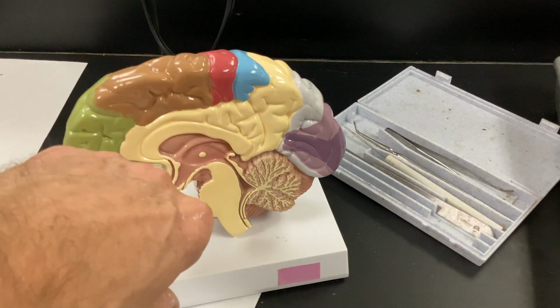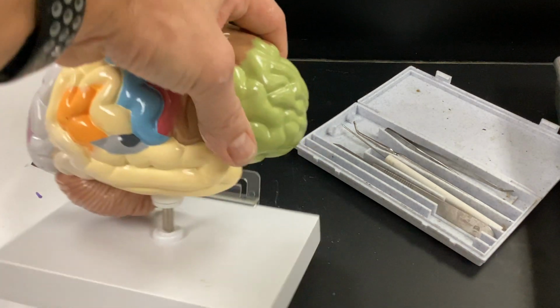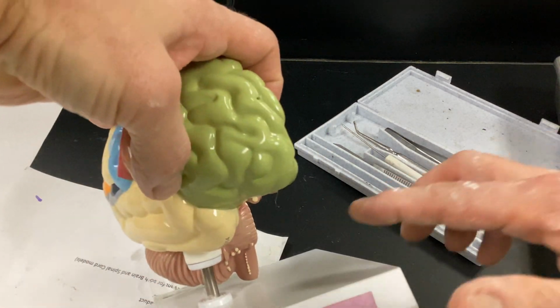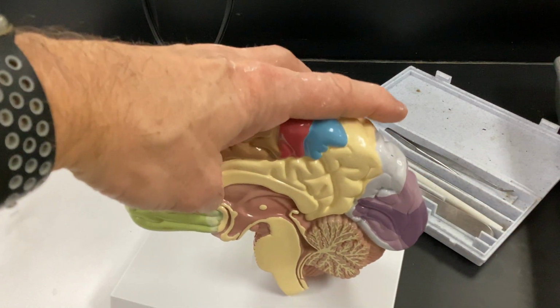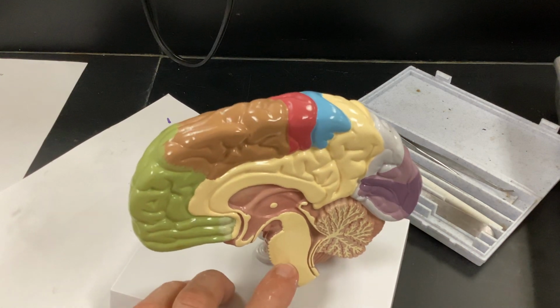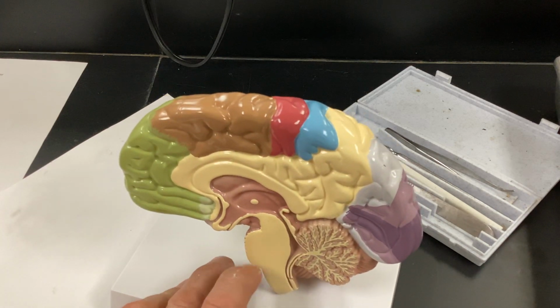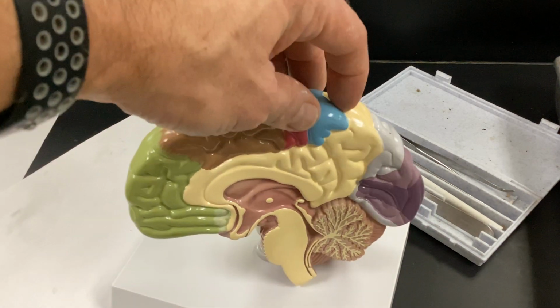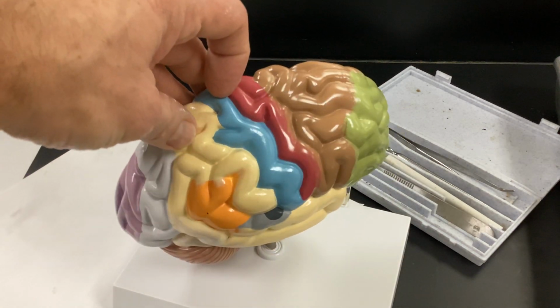Right. Once again, here's that pons. It means bridge. So you need to see it right in there. It's going to send it around to the cerebellum for fine tuning. Comes down through here, and remember, it's going to cross over at the medulla oblongata to go to the opposite part of the body. All right, this is your parietal lobe here. You want to look at it here. All right.